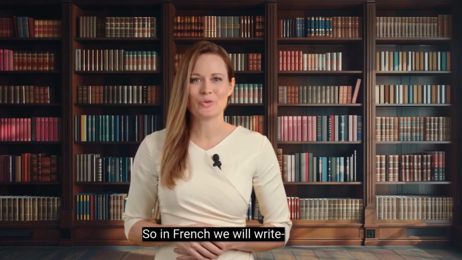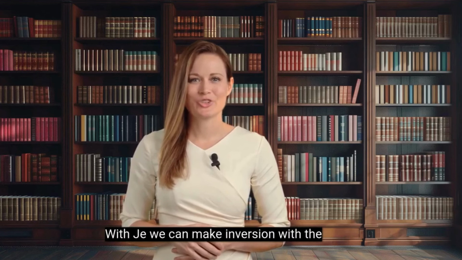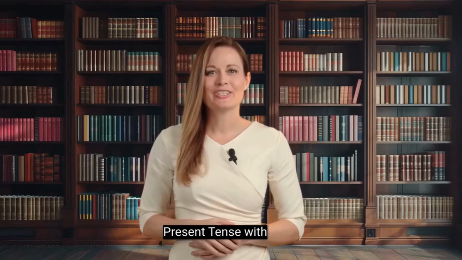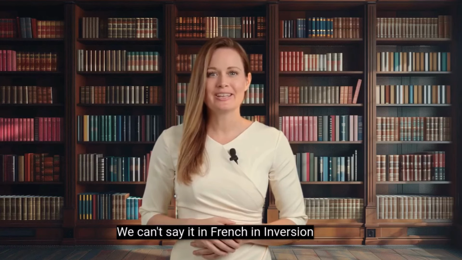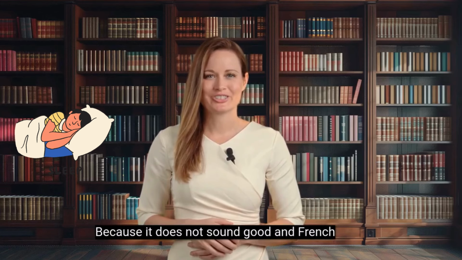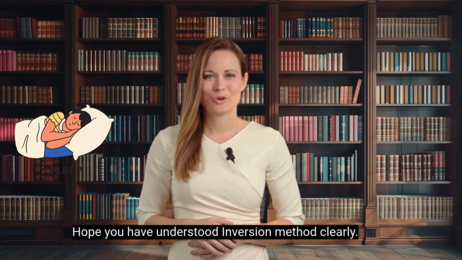Another example. Am I lazy? So in French we will write: Suis-je paresseux? With je we can make inversion with avoir et être. We cannot use the inversion method in the present tense with je for every verb. For example, do I sleep? We can't say it in French in the inversion method like: Dors-je? Because it does not sound good and French people don't use it. Instead of the inversion method we say: Est-ce que je dors? Hope you have understood the inversion method clearly.